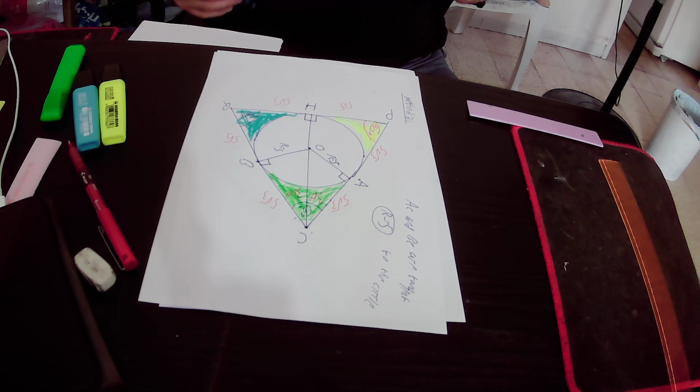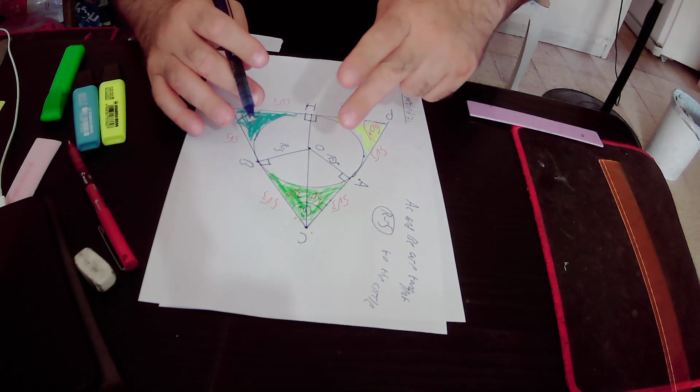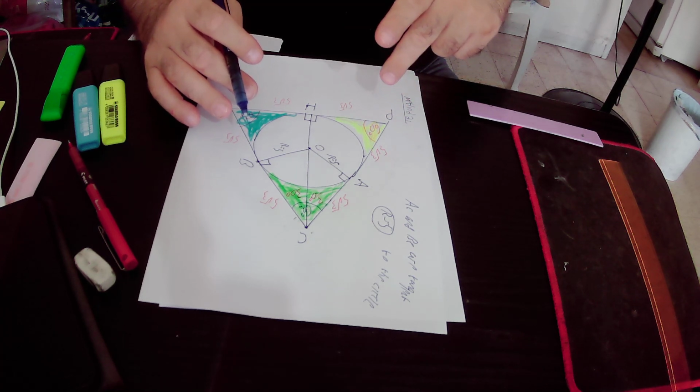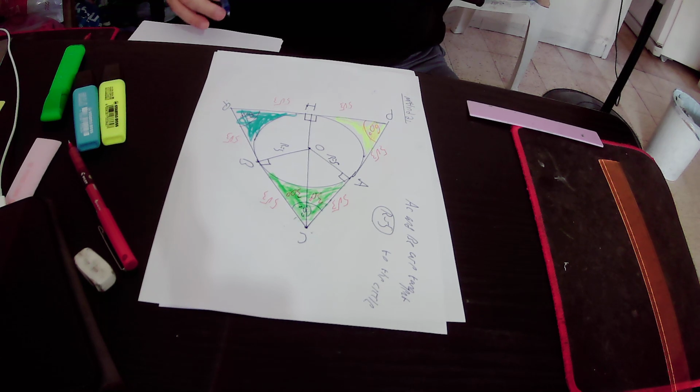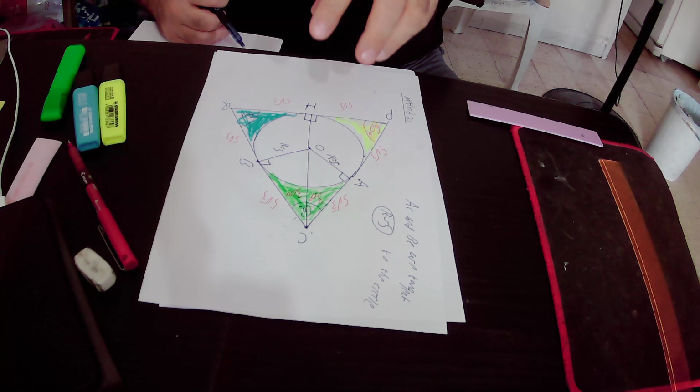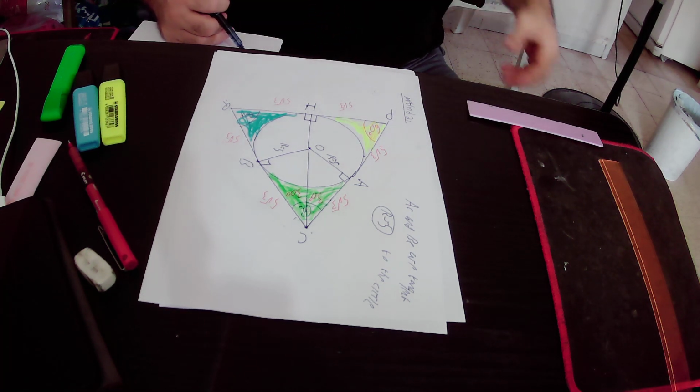So in order to find out the area of the green shape, we will divide the total area of the green shape plus the yellow shape plus the blue shape by 3, because the area of the green shape is a third of the areas of the 3 shapes.